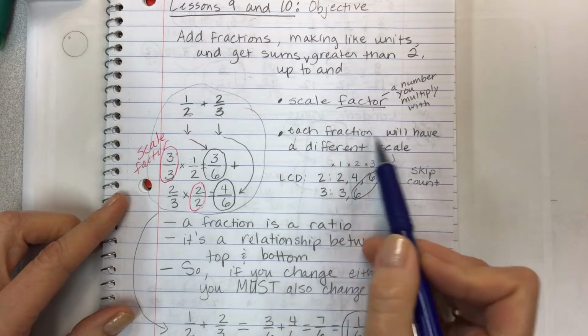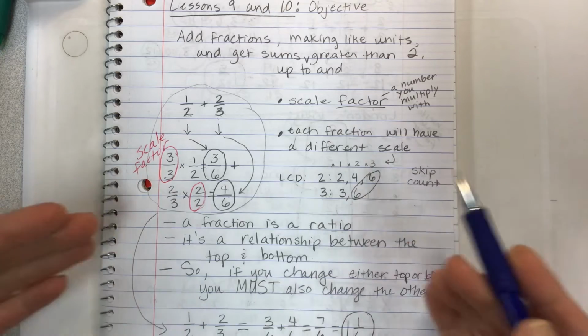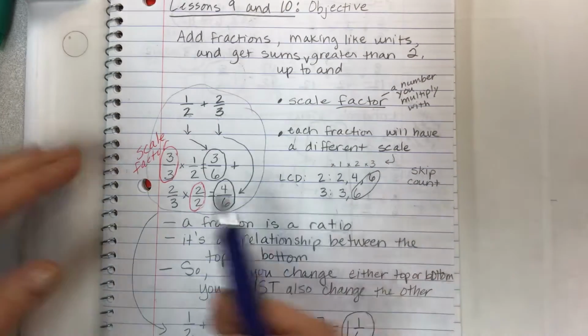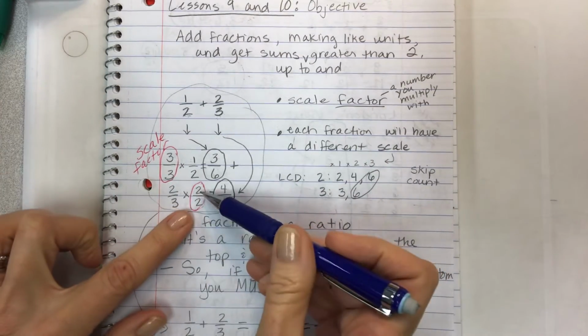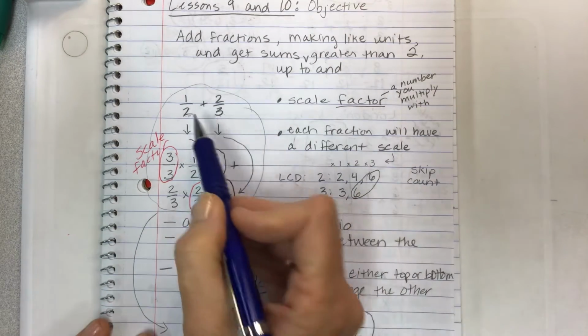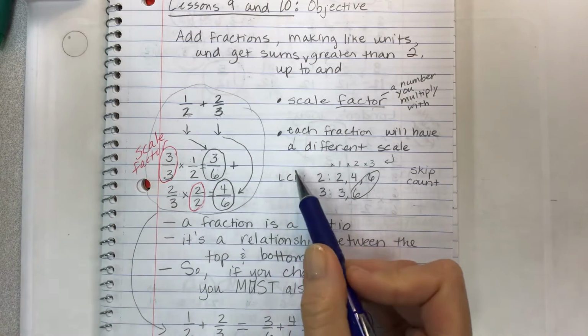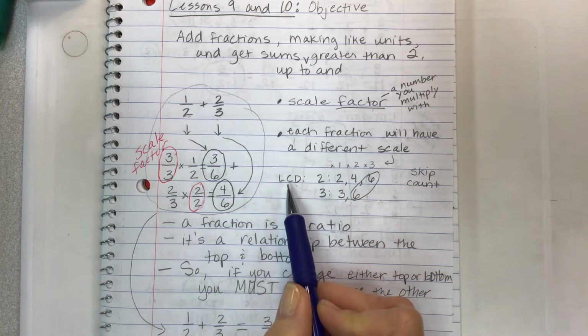So each fraction will have a different scale. The different scale factor for one might be 3/3, but for the other, it might be 2/2. And it's not going to be the same because we're starting out with different numbers and we're trying to make them the same. So the strategy here is going to be to skip count.